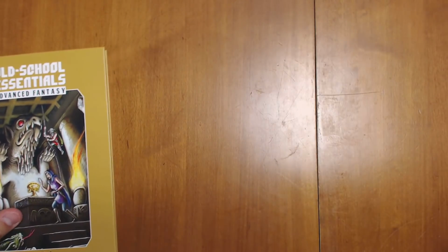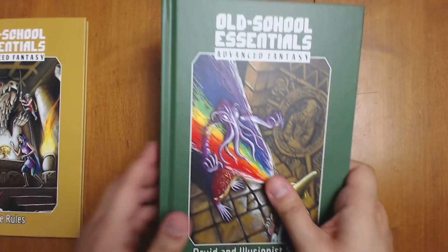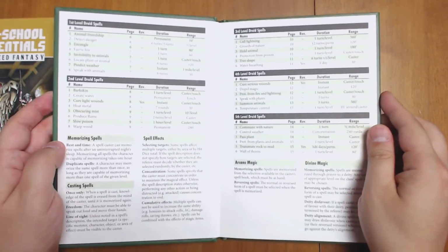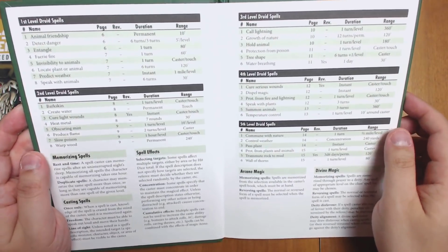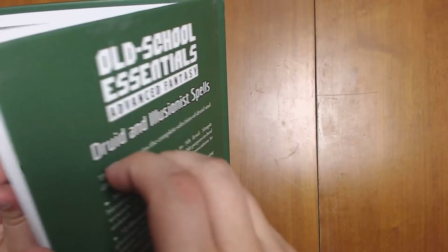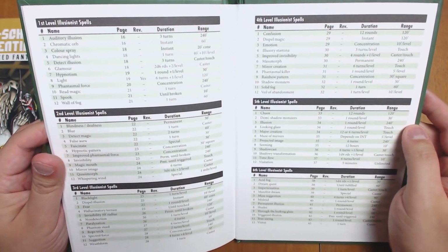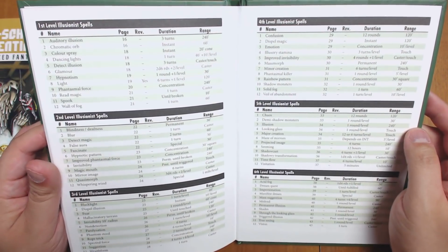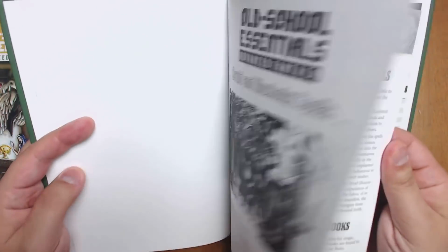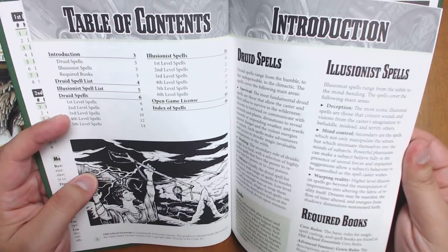Let's look at the Druid and Illusionist spells. We'll go through this fairly quickly. We have a summary here of all the different types of Druid spells. I'm assuming that the back has a summary of all the Illusionist spells. The layout and the attention to making things easy to read and find stuff is just really great.